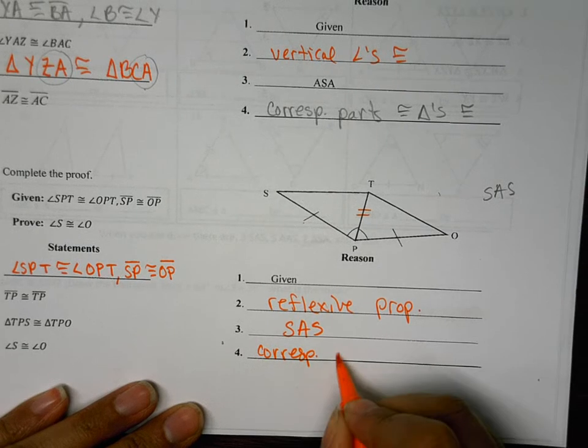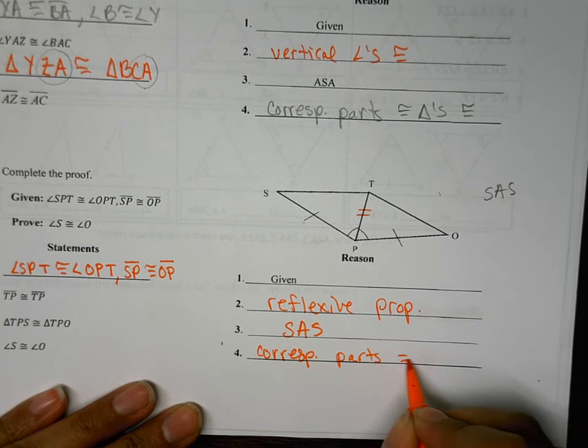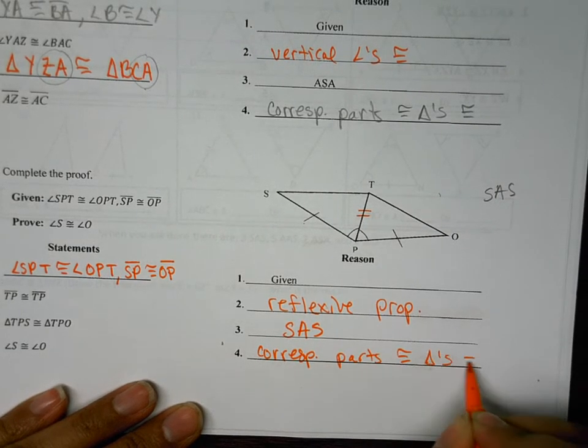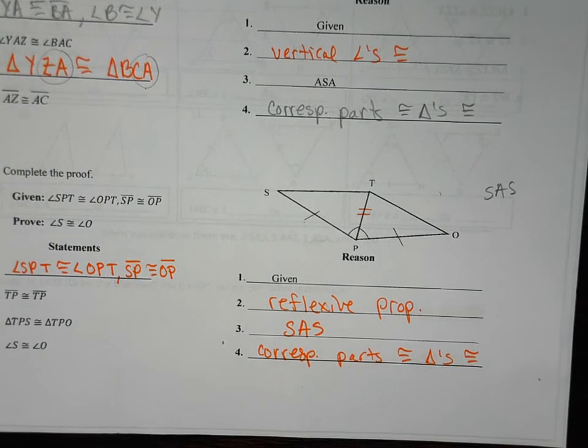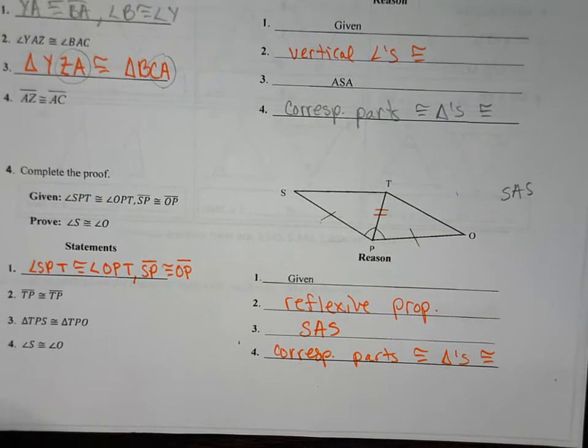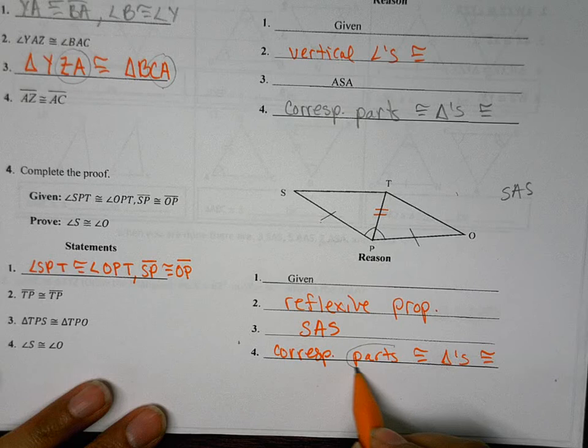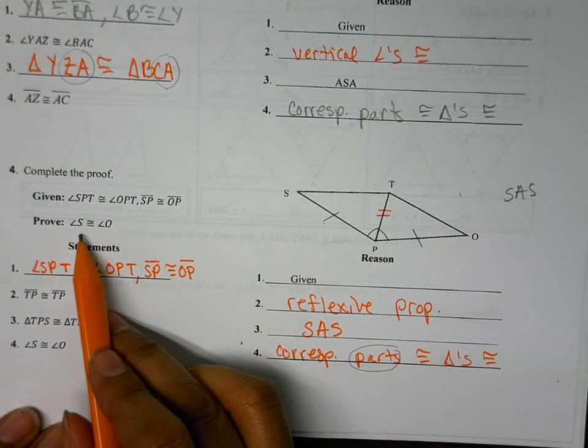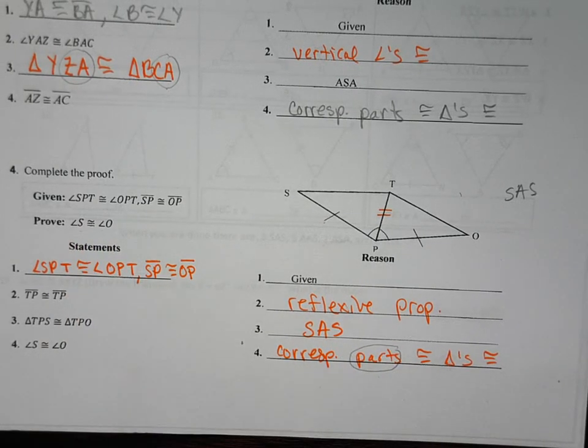Good job. Corresponding parts of congruent triangles are congruent. How do I know when this is going to be my last statement, my last reason? It's right here, corresponding parts. When I'm trying to prove that parts of the triangle are congruent, angles or sides. Let's flip the page.